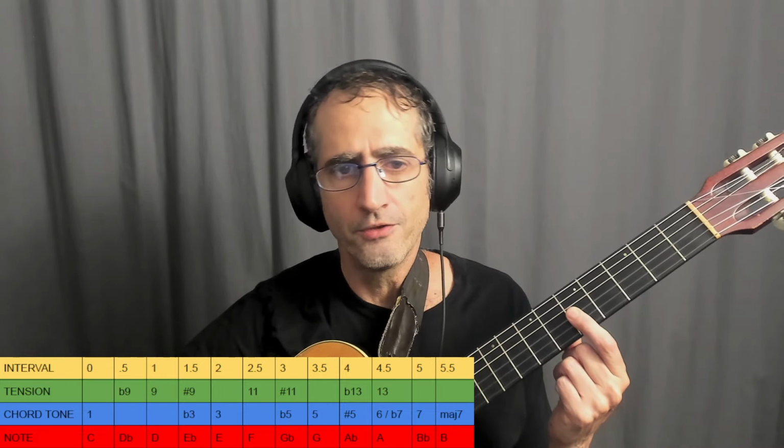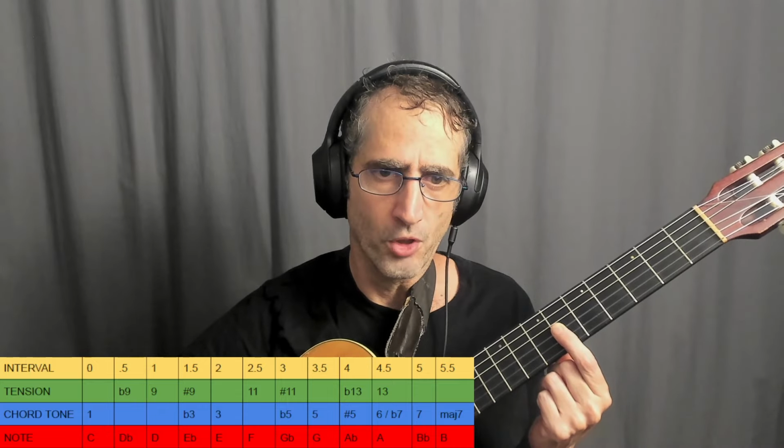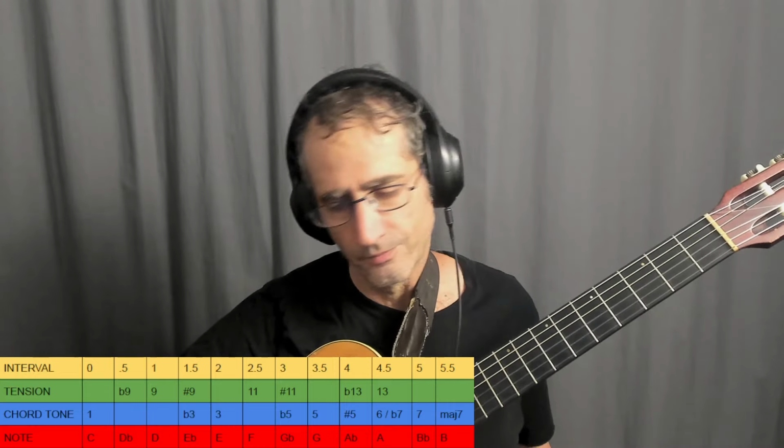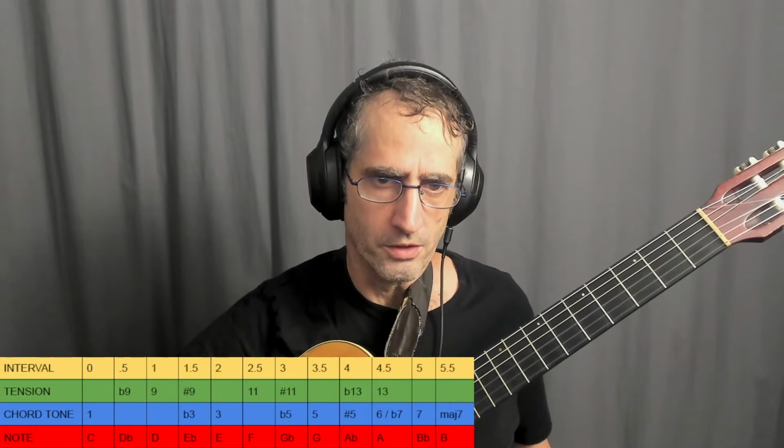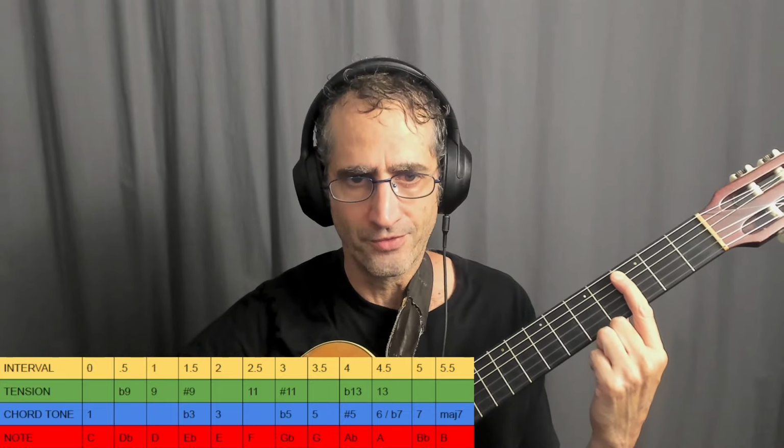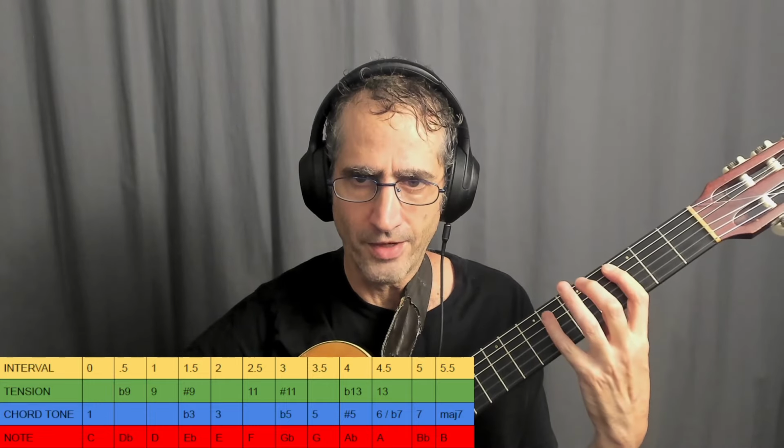So if I'm starting on C, an interval of a half step is 1 fret, 0.5, okay? An interval of a whole step is 2 frets, okay? An interval of 1.5 tones is 3 frets. So these are the intervals above your root, okay? And how does this actually work? So if you have a root note, for example, C, and you add a note 1.5 steps above it, or 3 frets, you can see in the blue row, it says flat 3.